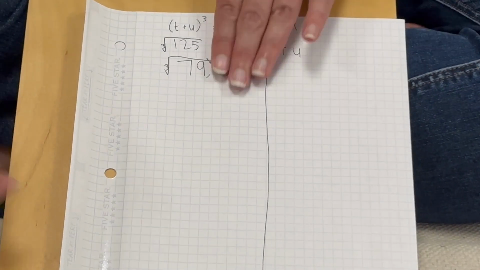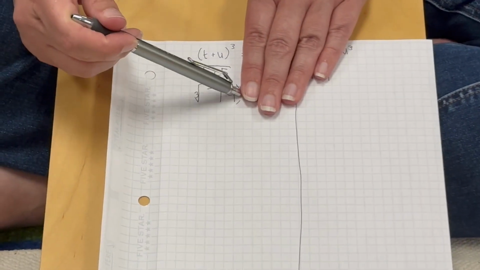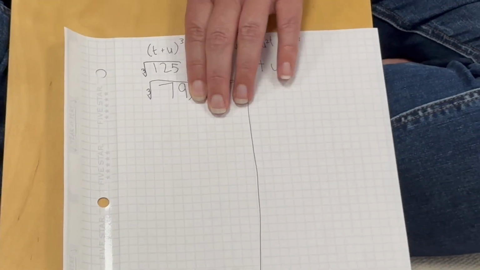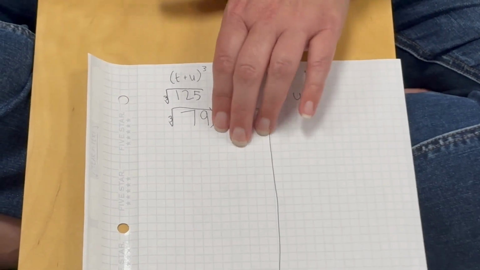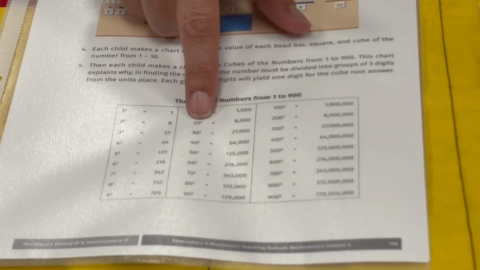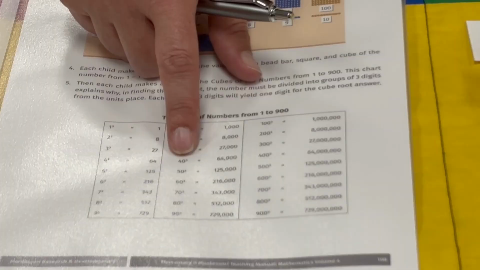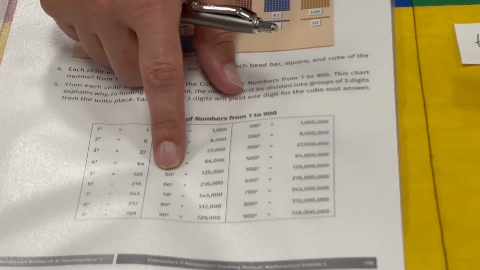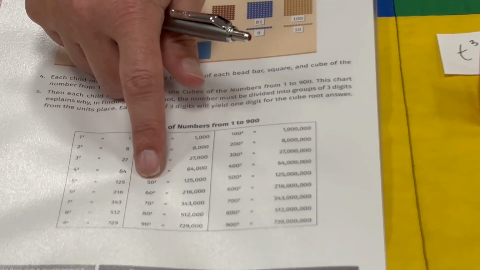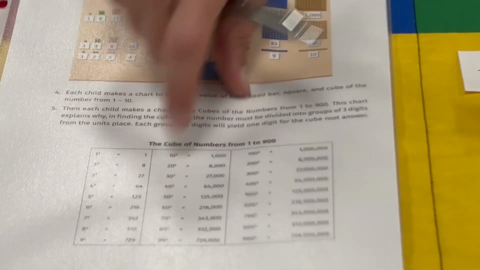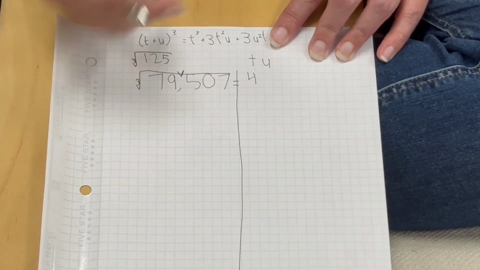Thousands. The thousands place. So imagine we have 79,000. What's the biggest cube I can make and be less than 79,000? So I can look at my chart. 10 cubed is 1,000, 20 cubed is 8,000, 30 cubed is 27,000, 40 cubed is 64,000, 50 cubed is 125,000. That's too much. So we think it's going to be 4. So our 10s place we think is going to be 4.